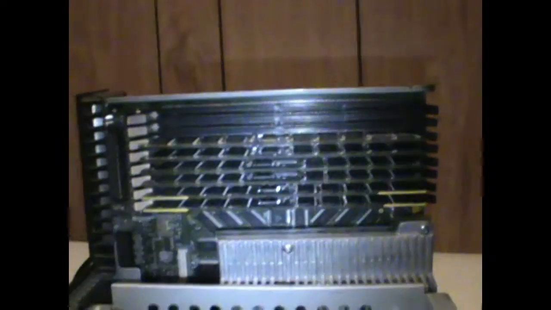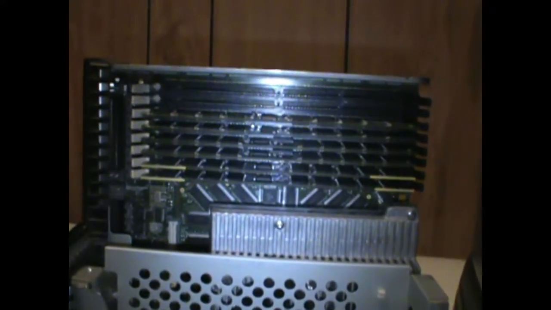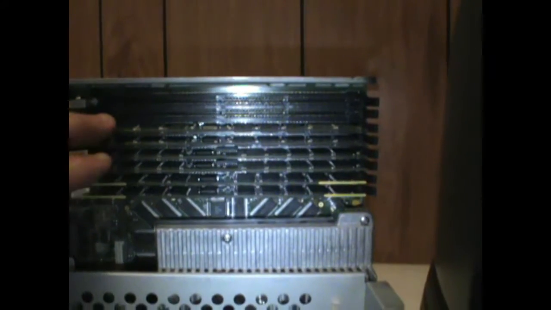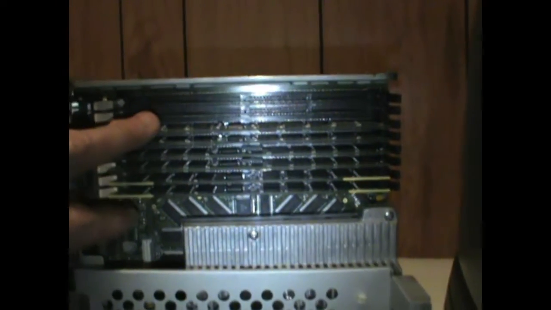So there's your PCI slot. And now if I go in on the side, and here I'll turn the light on so you guys can see a little bit. There we go. You got 8 slots, which is all proprietary, 239 pin, so there's 6 of them filled here.